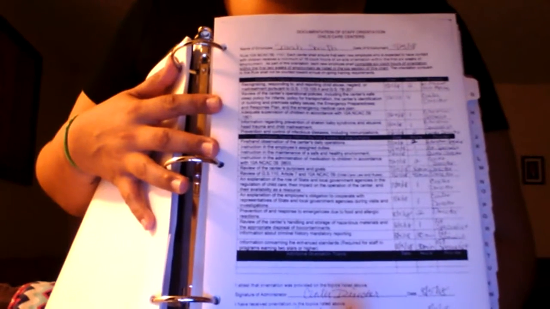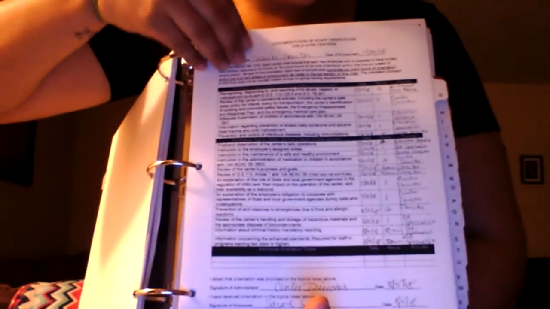I have it folded up here because I used legal paper to print out my staffing patterns for the classrooms. Then here shows a sample of how the staff orientation should look. For my understanding, this form is a state requirement.